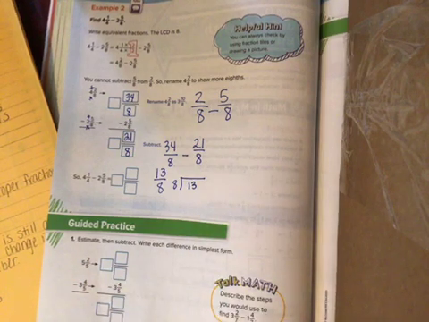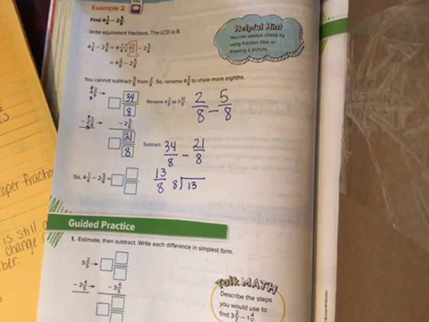Okay, boys and girls, this is day 14, part 2. Sorry, it told me that I had reached my maximum length of time.